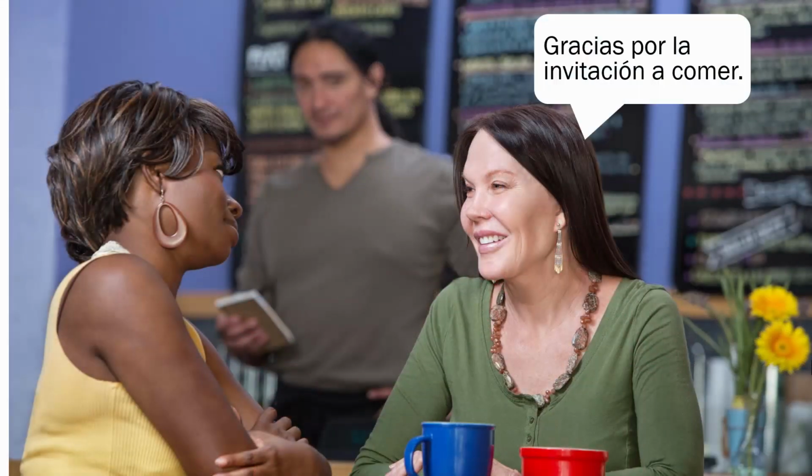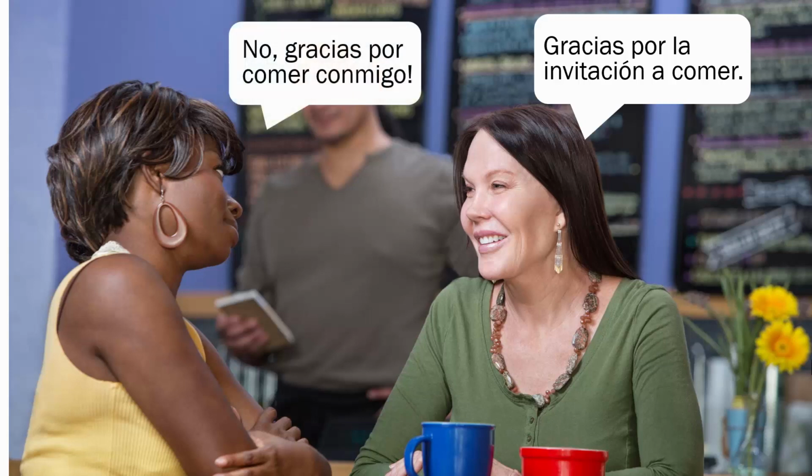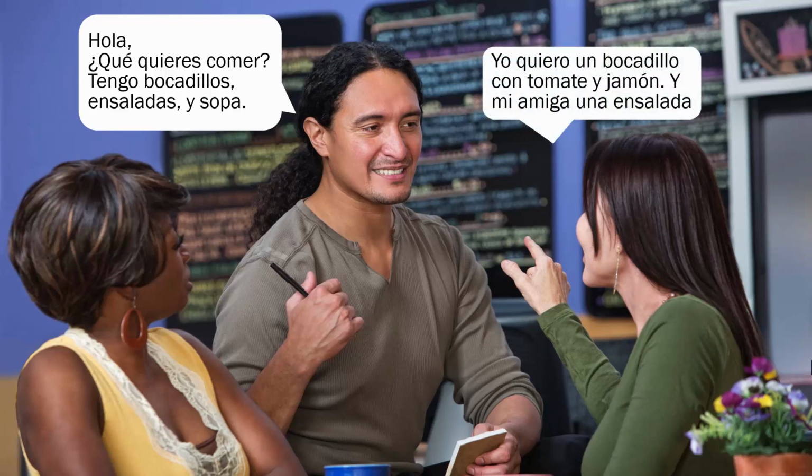Gracias por la invitación a comer. No, gracias por comer conmigo. Hola, ¿qué quieres comer? Tengo bocadillos, ensaladas y sopa. Yo quiero un bocadillo con tomate y jamón, y mi amiga una ensalada. ¿Cómo es tu ensalada?